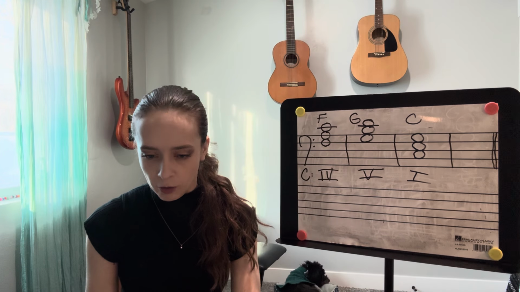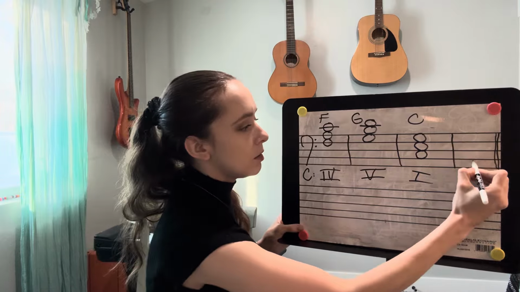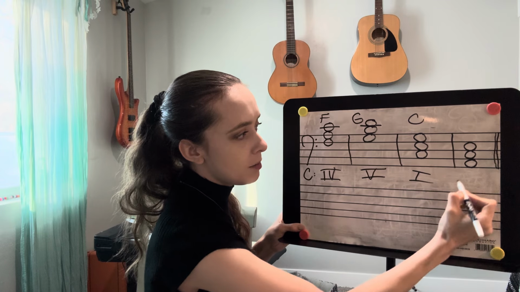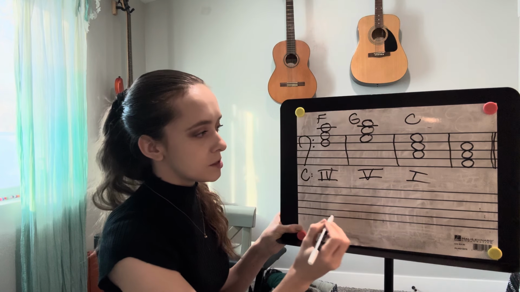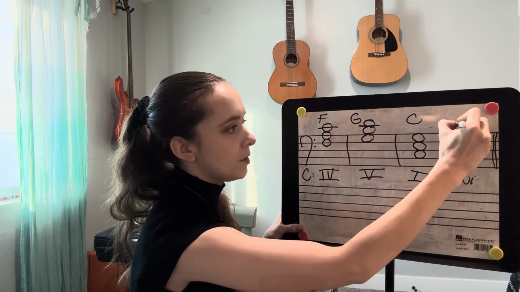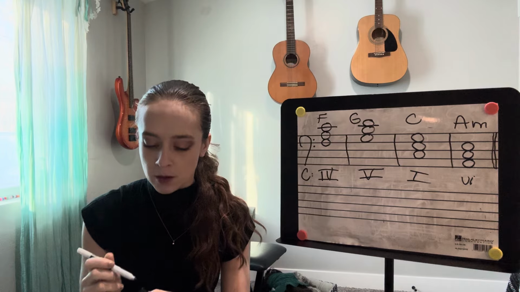So we have this 4, 5, 1, and then we go down to here, 1, 7, 6. Okay. So we ended up on the 6, which same thing, I wrote it up an octave in my answer key, but it's fine if you do it down here. Capital A, lowercase m.